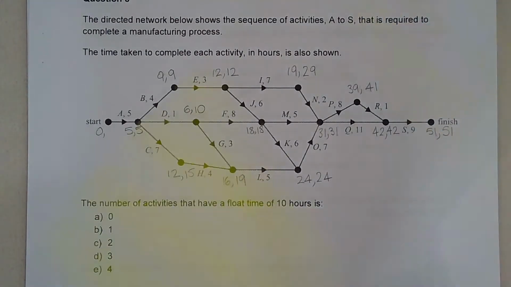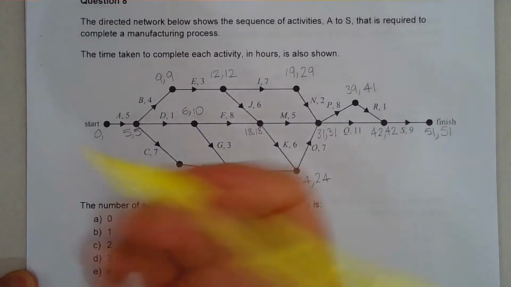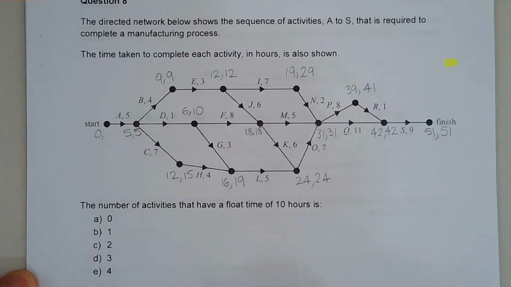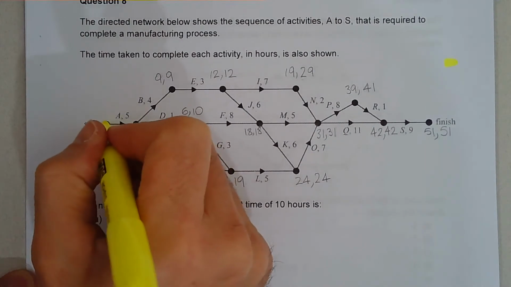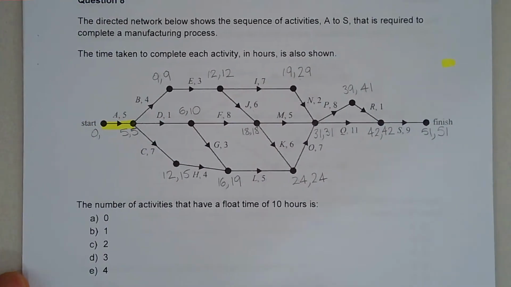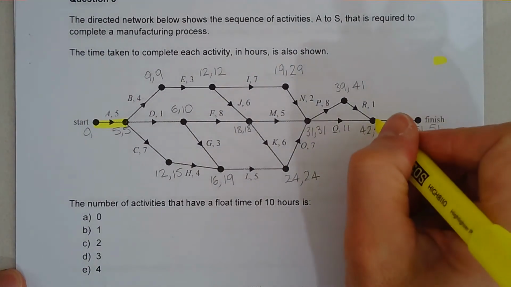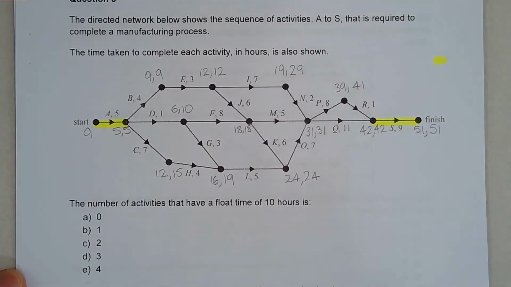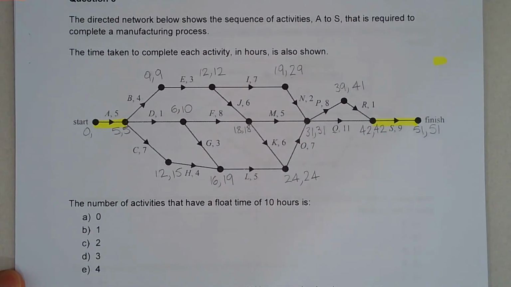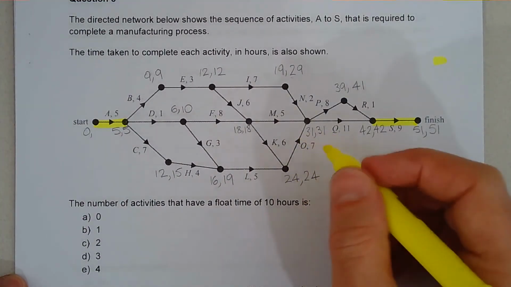So now let's determine the critical path. I'm just going to use a highlighter, so I'll just test the highlighter, make sure it works. Yes, it does. Okay, so we've got there and there, so we know clearly that has to be a critical path because it's the only way to get from start to finish is via those two edges there.